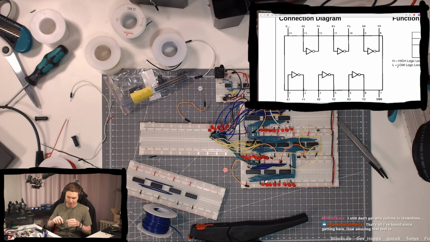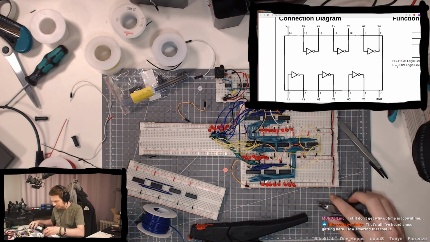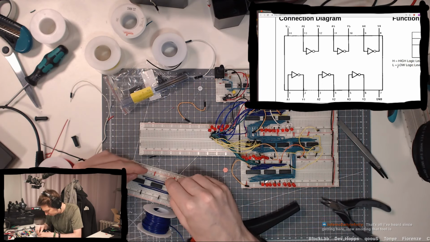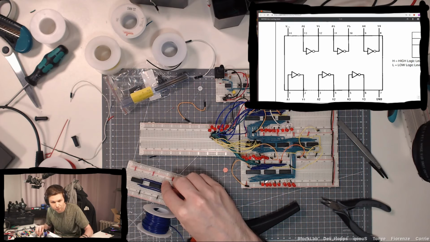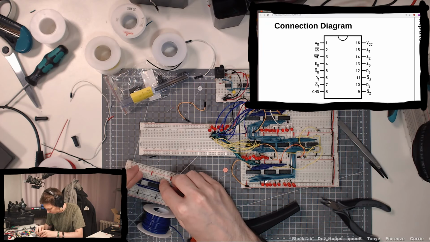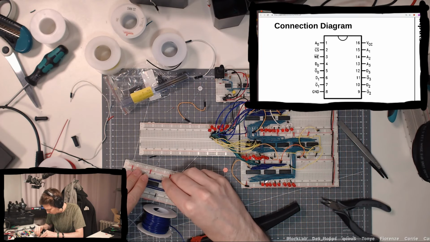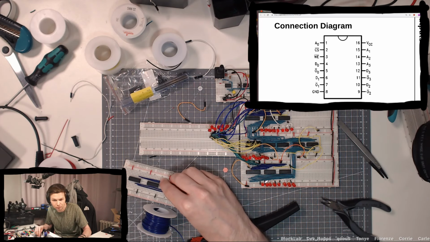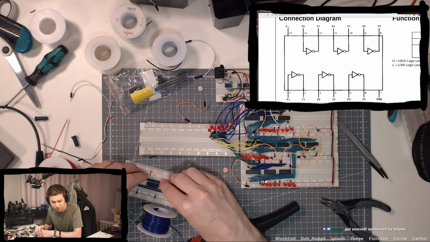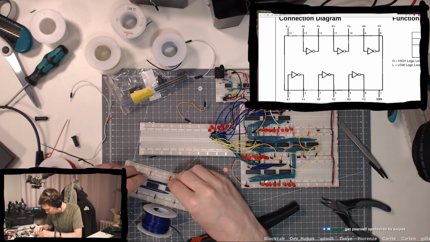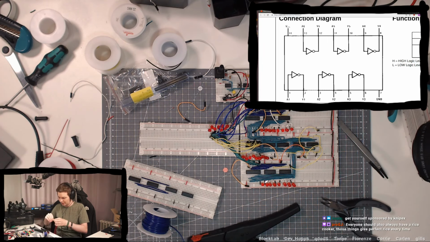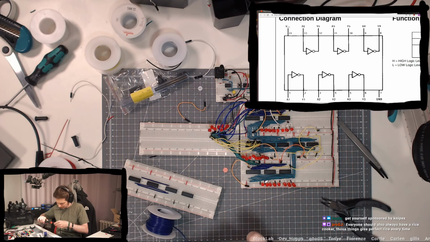It's not good practice if you leave them open. All right. I wonder what Ben is doing. I keep making them just a millimeter too long, always.